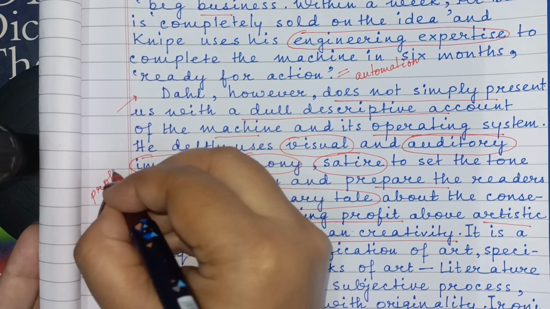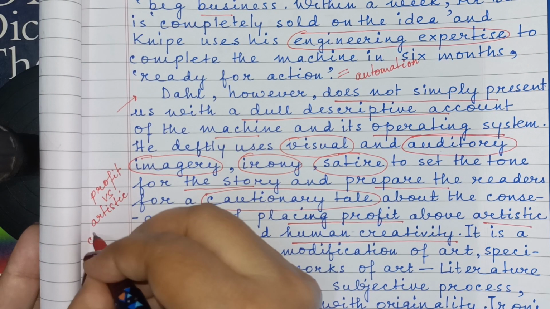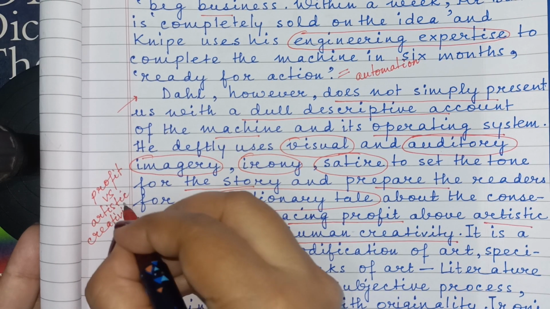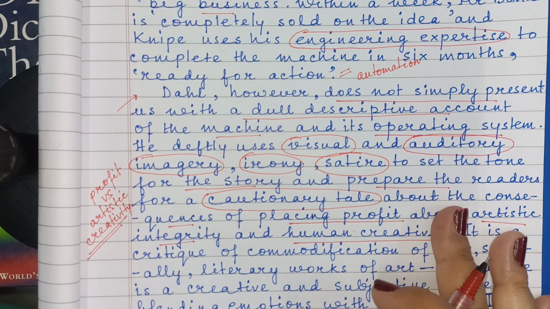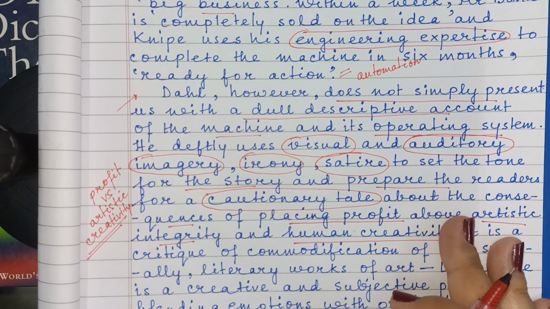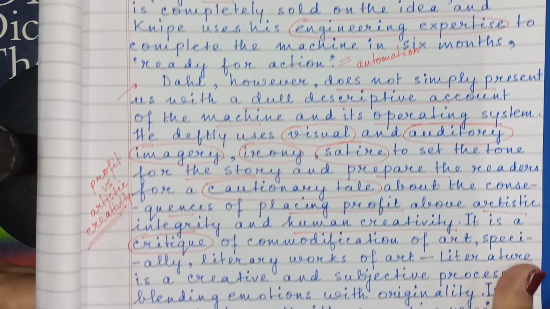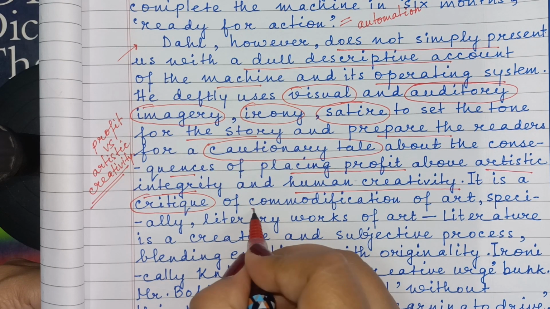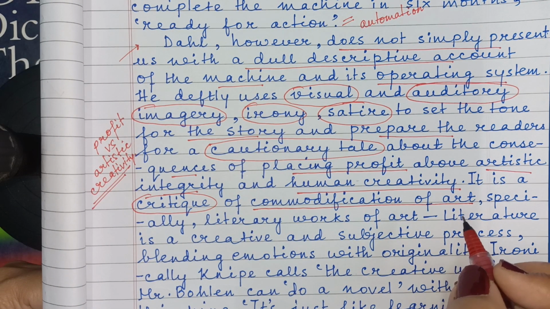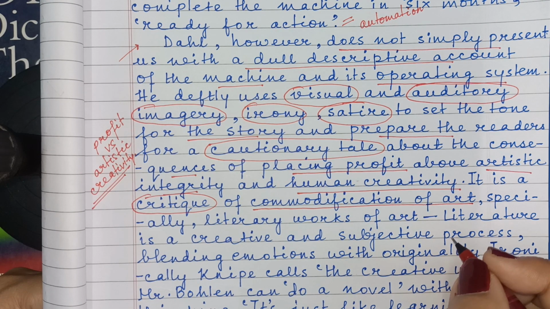Profit versus artistic creativity. So this is another conflict. और ये title जो एक unique अटपटा सा title है is highly suggestive, highly meaningful, completely appropriate. It is a critique. This section is very, very important. Almost all lines are important. It is a critique of commodification of art, commercialization of art, literature, ready-made for sale.